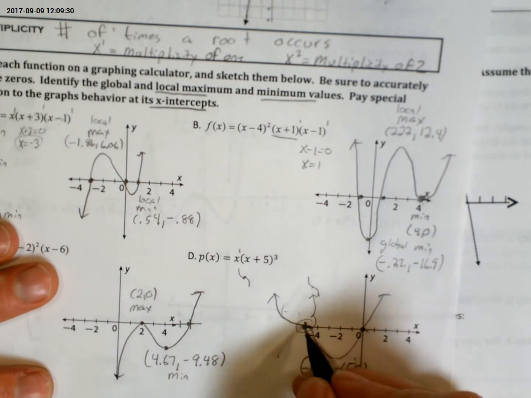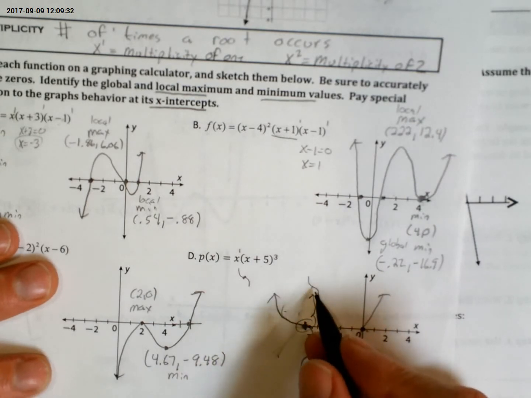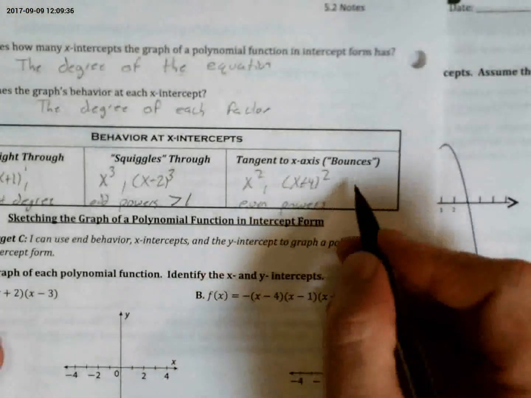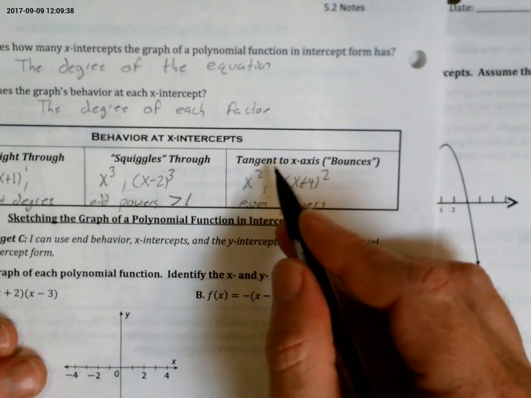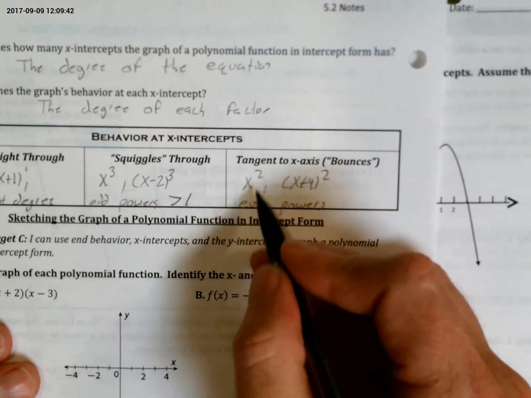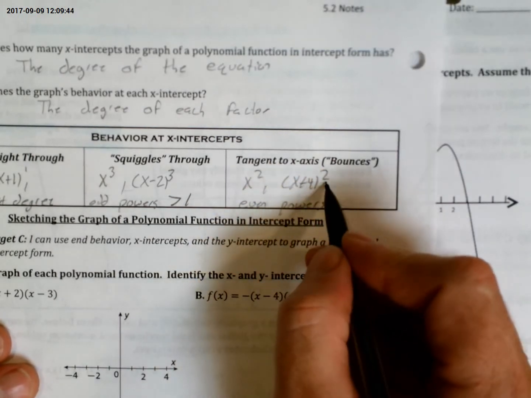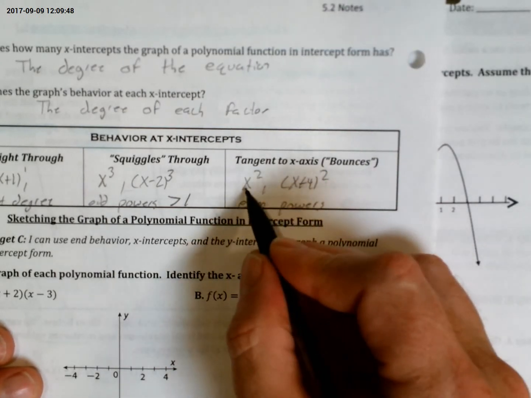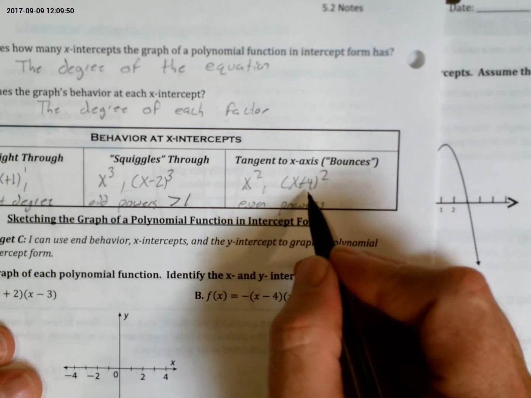I didn't draw the best squiggle, but that's what happened. It kind of looks like that. And if it bounces off, tangent means it touches the x-intercept once and goes away. It bounces off. That was a second degree. It's an even power. It could be a fourth degree. It could be a sixth degree. So this one would bounce off at 0, and this one would bounce off at -4.